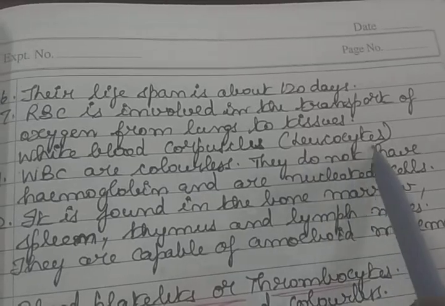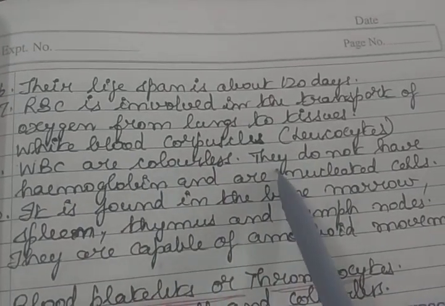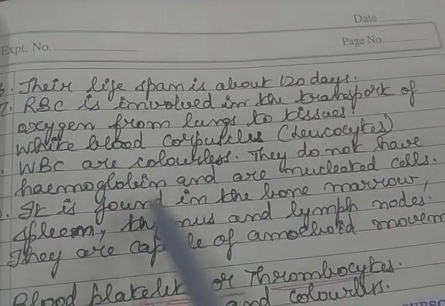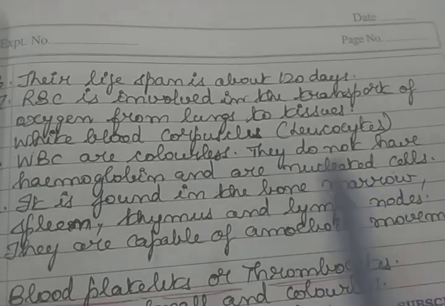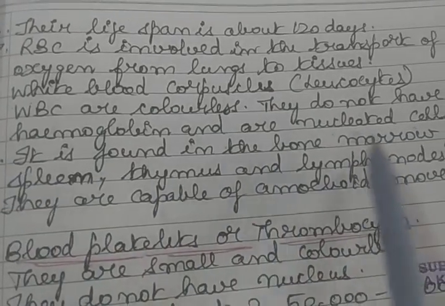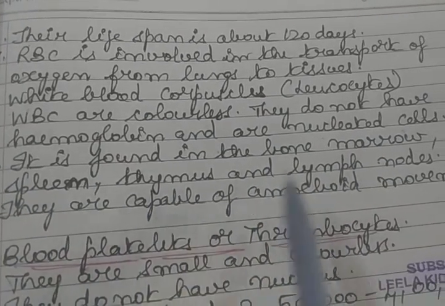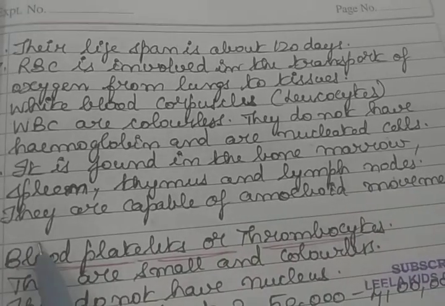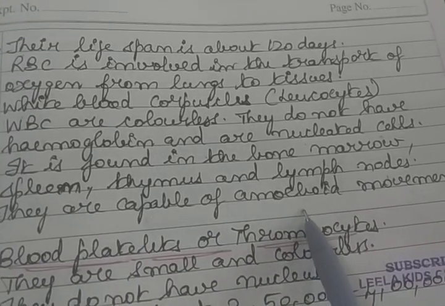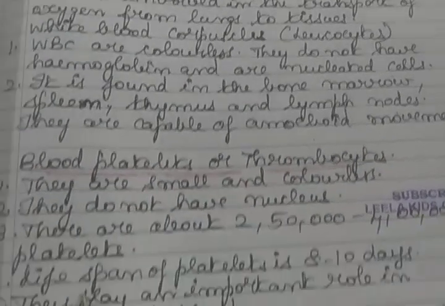WBC, leukocytes. WBC are colorless. They do not have hemoglobin and are nucleated cells. They are found in the bone marrow, spleen, thymus and lymph nodes. They are capable of amoeboid movement.